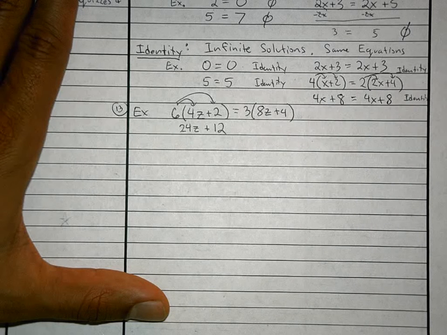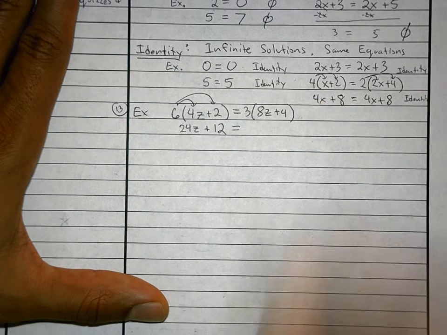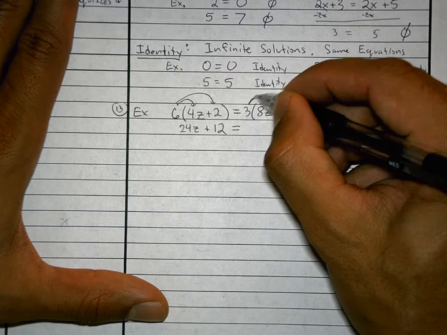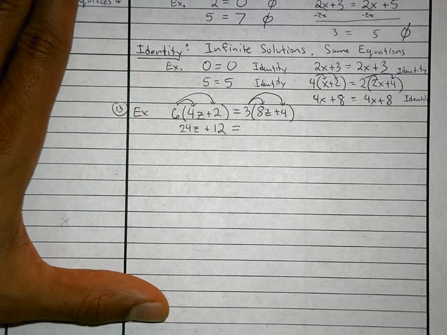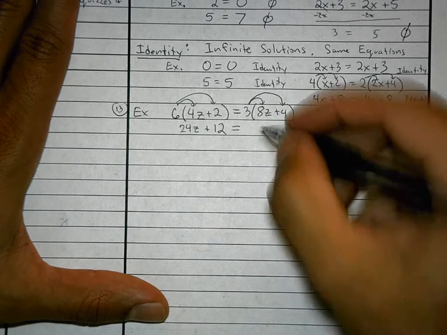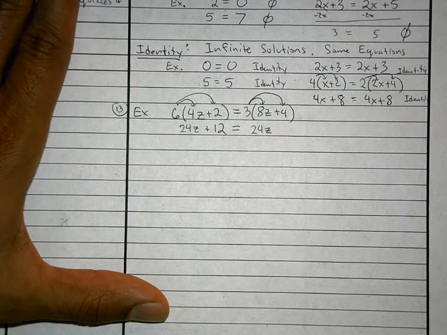Chase, what would you do on the other side of the equal sign? We'll put 3 in both of them. Use the fancy word, please. Distribute. Wonderful. And what do you get when you distribute the 3? 8, 24z. I agree. And? 4, 12. So what do you want me to write?